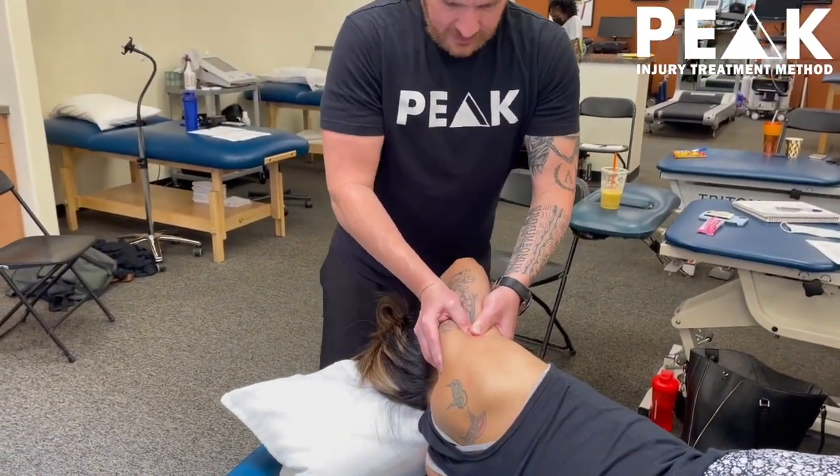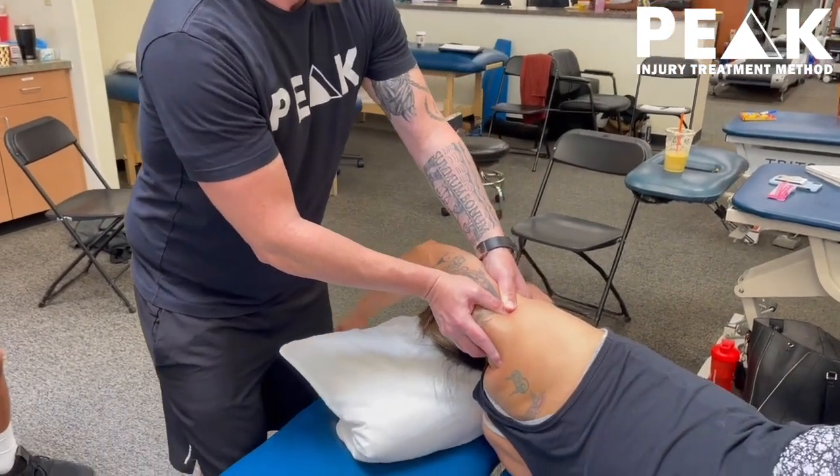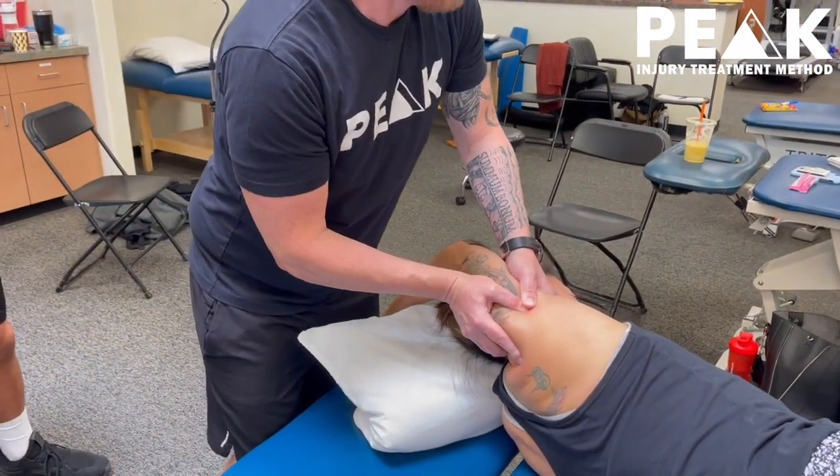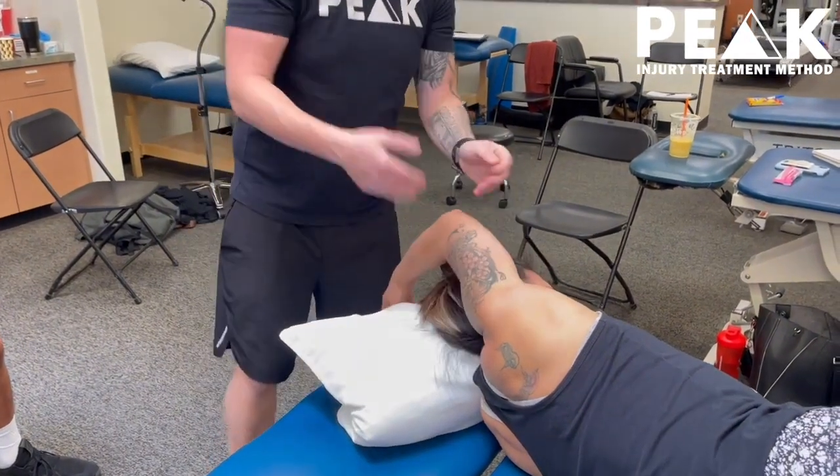And go ahead. And then what I can do is use my hands to bring that back just like that. And now I can really lean in. And that really helps me generate a lot more tension. So just a couple of take homes from that treatment demonstration.